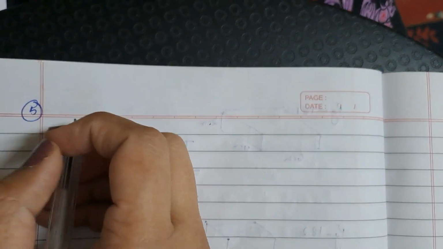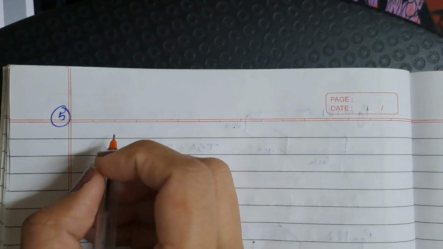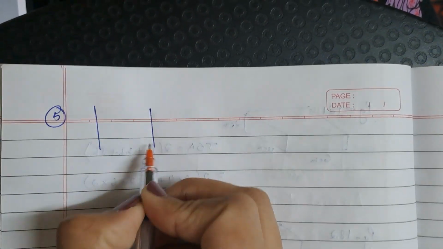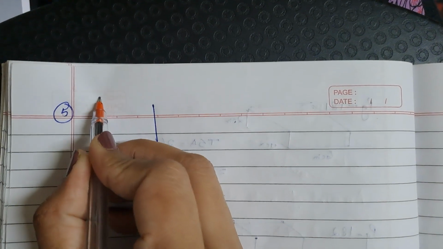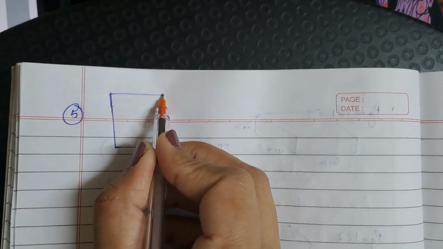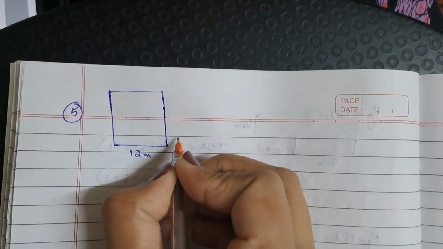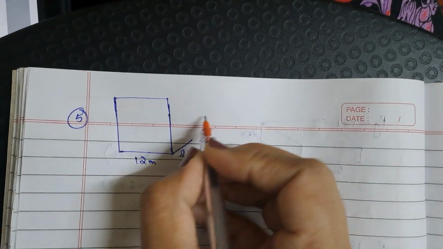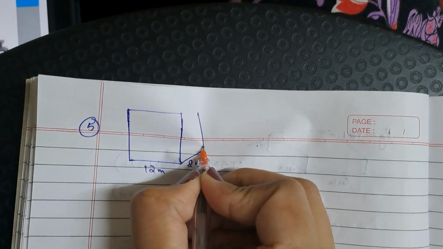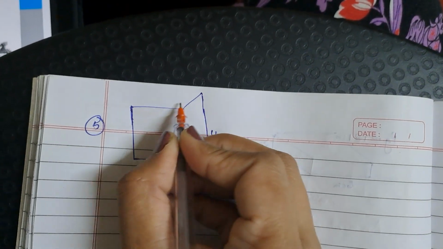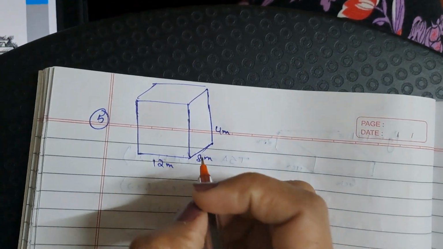So going with the fifth question in here, example question, it says that the internal measures of a cuboidal room is there. Okay, this is somewhat like a cuboidal room that we are going to have, and the room's length and breadth are 12 meters and 8 meters, and the height of the room is 4 meters. Okay, so this is not what the room would look like actually, but never mind, room hai, chalo.